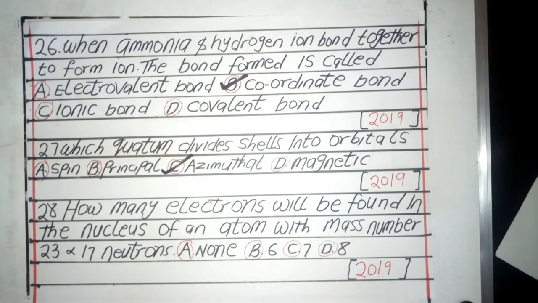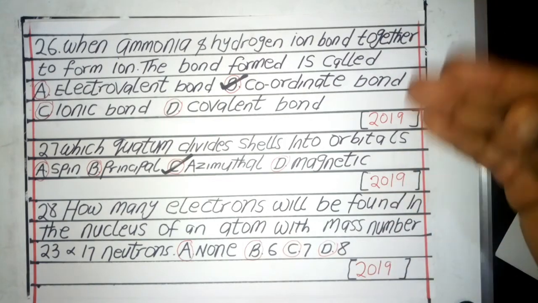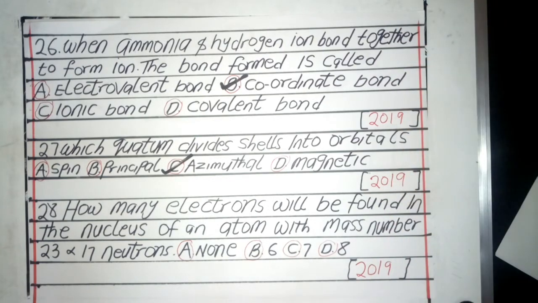Then the next question: how many electrons will be found in the nucleus of an atom with mass number 23 and 17 neutrons? Take note, all these are 2019 Jamb chemistry past questions.